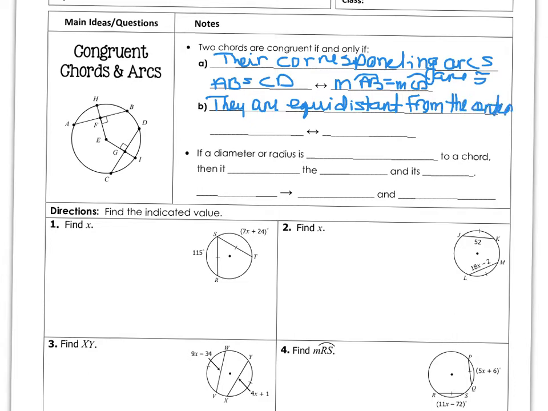So that means that AB is equal to CD if and only if EF is equal to EG.